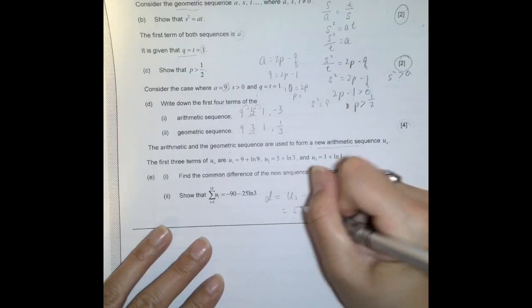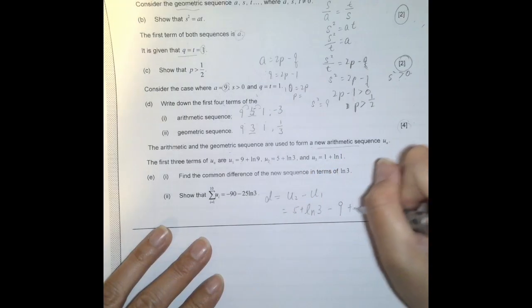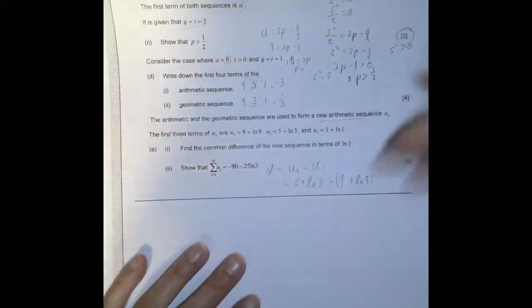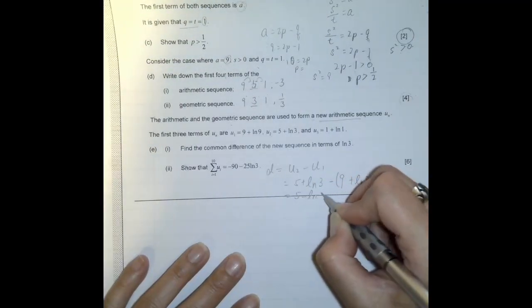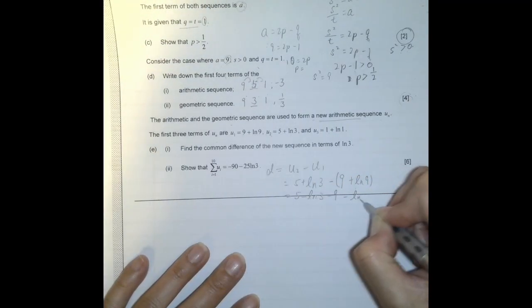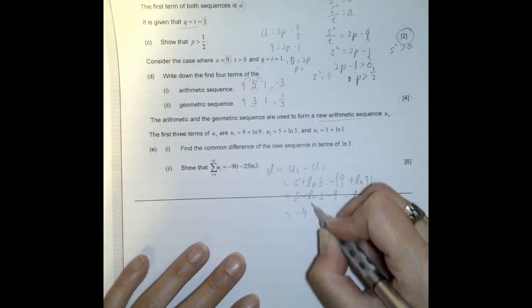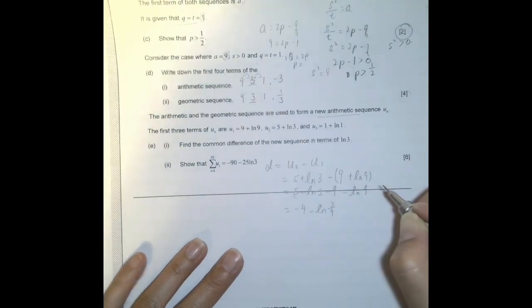So this is U2. Common difference will equal U2 minus U1. So we have 5 plus ln3 minus 9 plus ln9. Make sure you give it a bracket, otherwise we forget to minus that. So we will have 5 minus ln3 minus 9 minus ln9. So that gave us negative 4. And then minus minus becomes negative ln3 divided by 9.